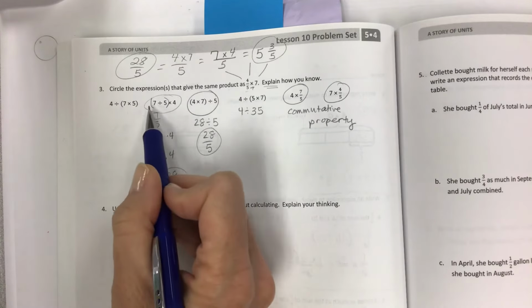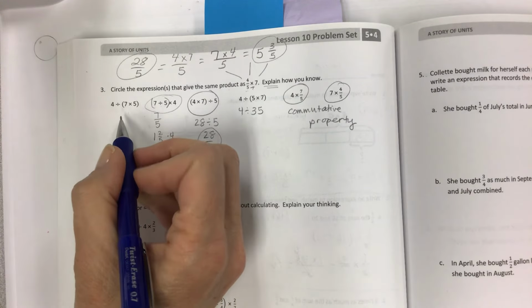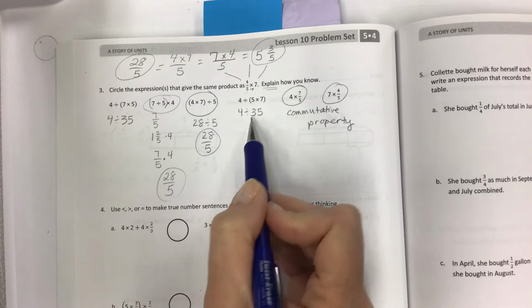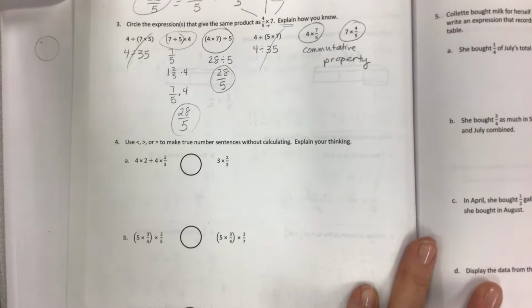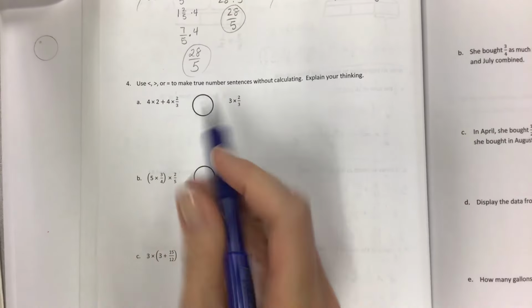And finally this one, and it used to be super close. These two in the older books, they looked like they were all the same problem. And then this one is going to be 4 divided by 35, which again is not the correct answer. So that one's just kind of crazy. And then I just have to move on because we have so much to cover.